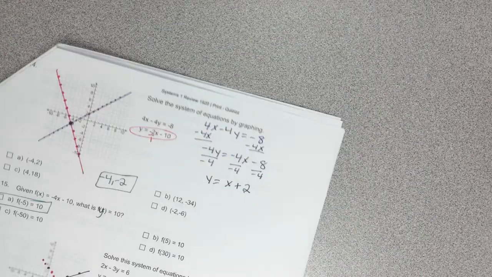All right. I think we got 2 more pages. Oh, last page. Thank goodness. A long one.